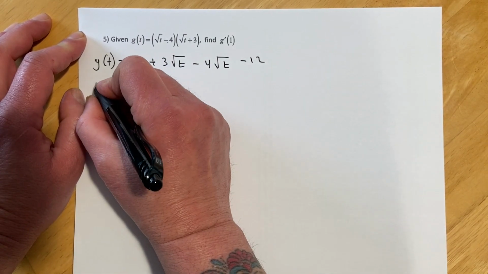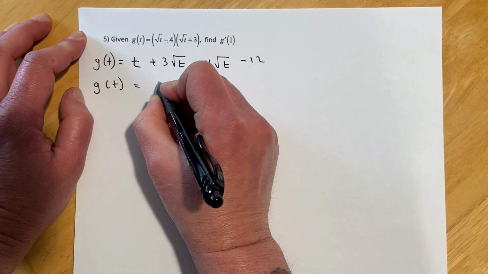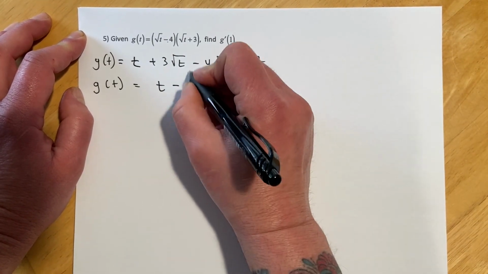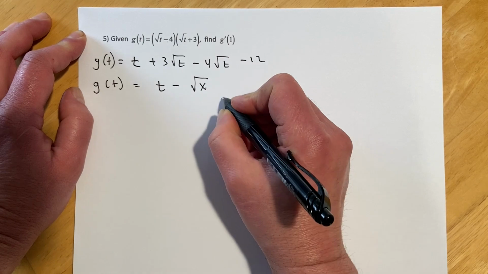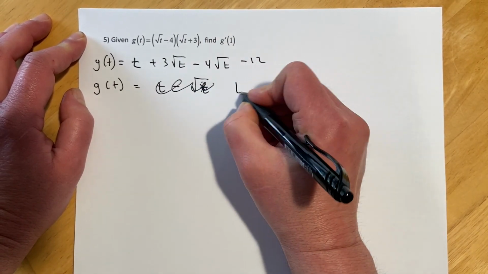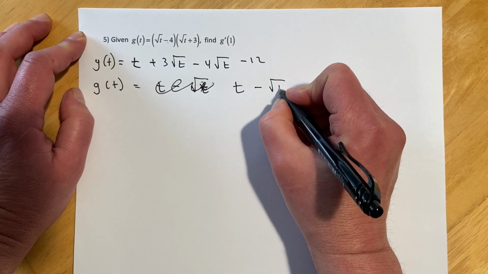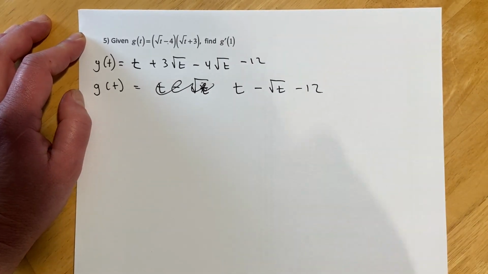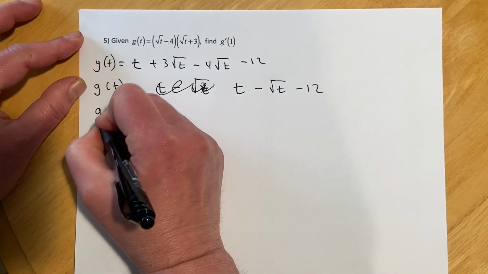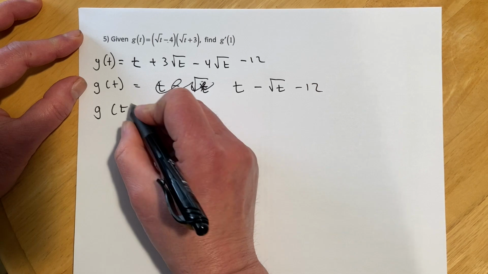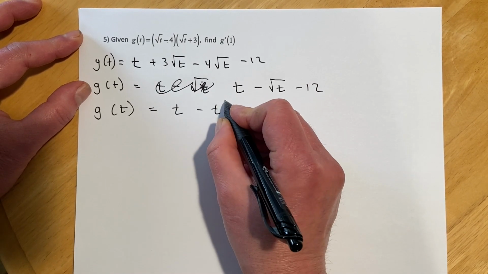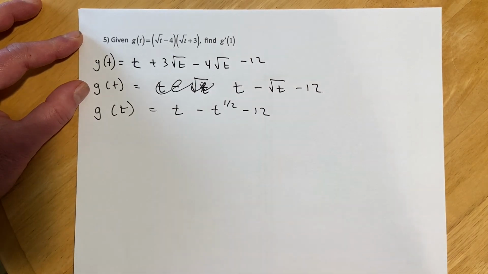Collecting these, I have g of t equals t. 3 minus 4 leave me minus 1. And we wouldn't really write the 1 there. It's like the 1x. Oh, let's say I said x, so I wrote x. That's looking terrible. Sorry. T minus root t, and then minus 12. And then the only other thing I would do to that is this root isn't super helpful because we're about to try to take the derivative. So let's rewrite that as t minus t to the 1/2 minus 12.